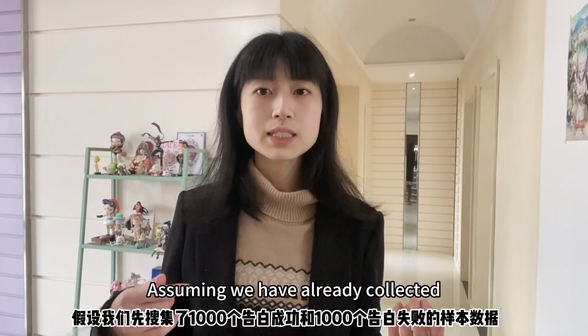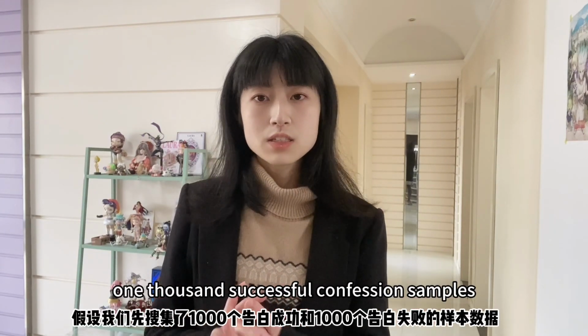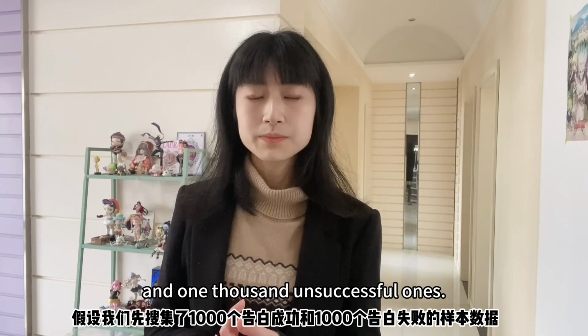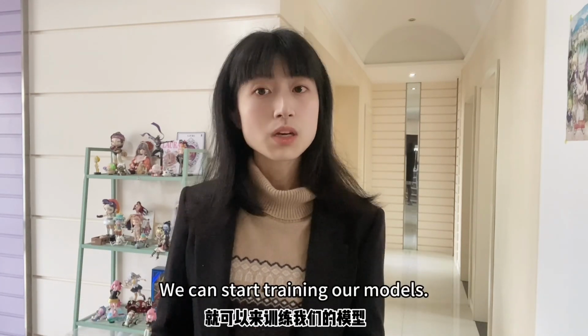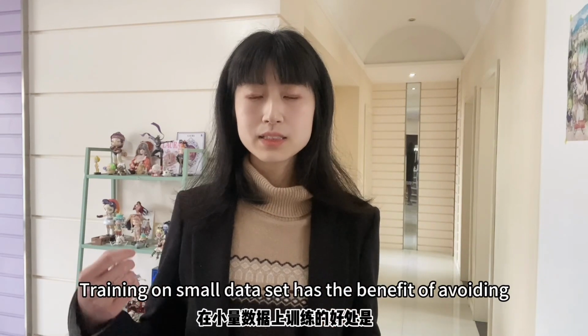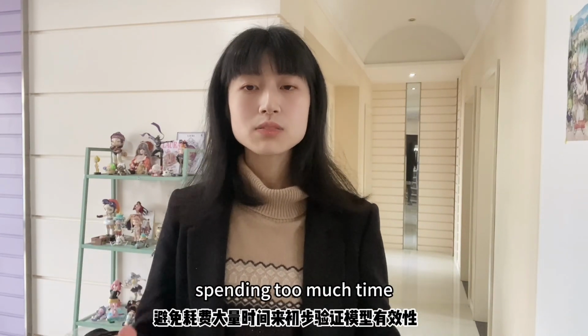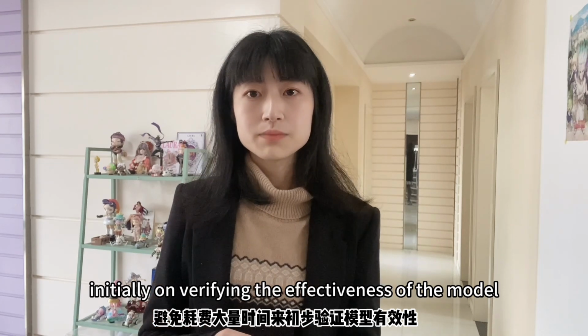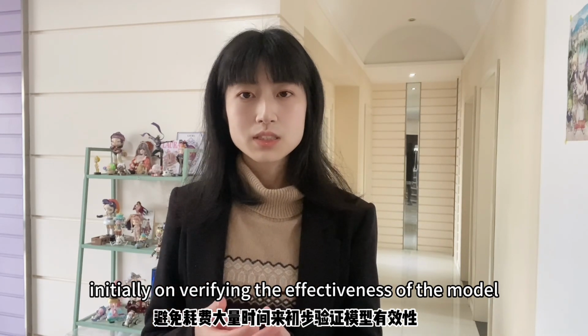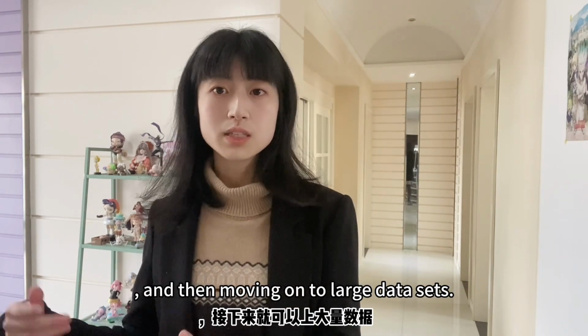Assuming we have already collected 1,000 successful confession samples and 1,000 unsuccessful ones, we can start training our models. Training on a small dataset has the benefit of avoiding spending too much time initially on verifying the effectiveness of the model, and then moving on to large datasets.